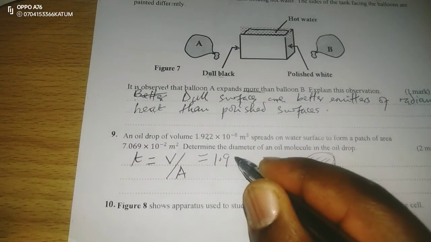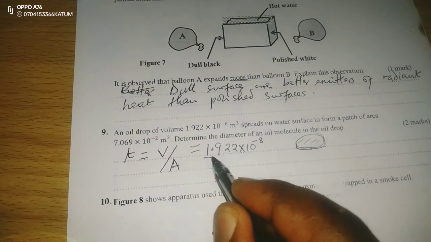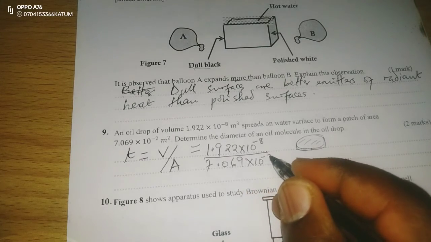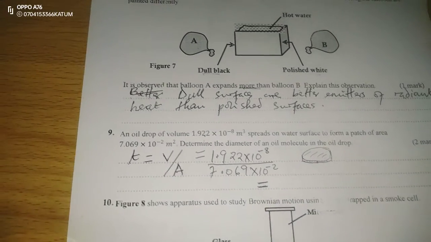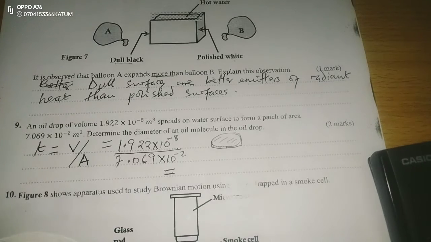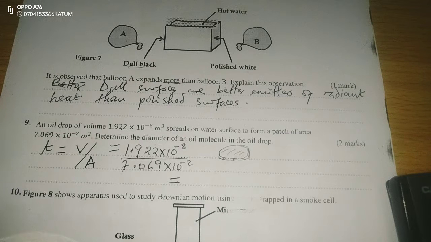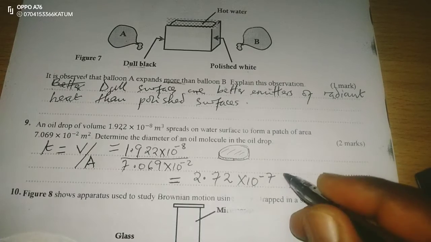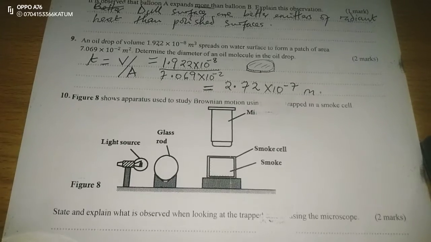Therefore, we need a volume of 1.922 times 10 power negative 8. When this is divided by 7.069 times 10 power negative 6, now we'll be able to get the thickness of one molecule. So let me compute it very fast. 9.922 multiplied by 10 power negative 8. Then I divide this by 7.069 times 10 to the power of negative 2. This is giving me exactly 2.7 times 10 raised to the power of negative 7. This will be meters. So that is the thickness of the one molecule.